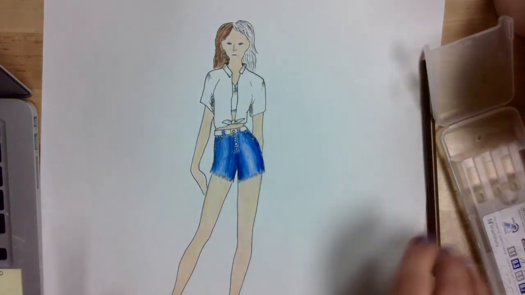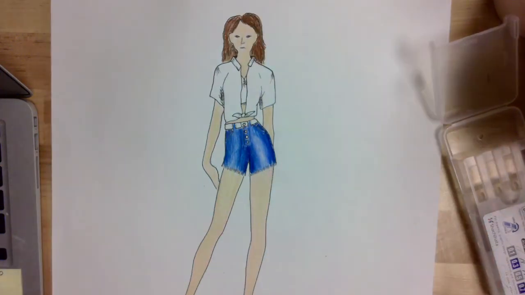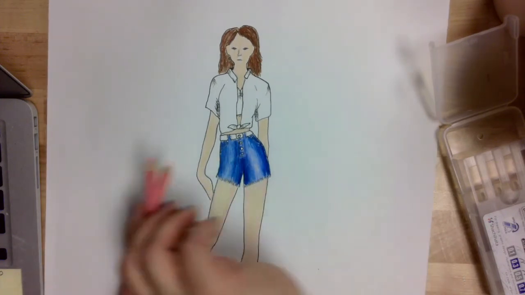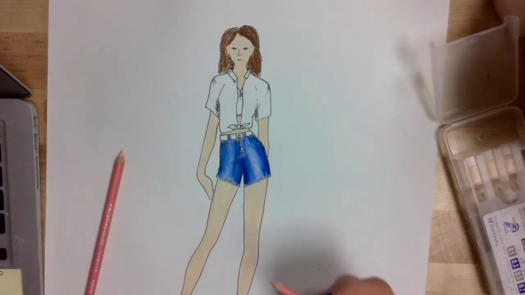I'm doing a little color blending there. All right, and your hair can be any color. It does not have to be brown like mine. If you choose to do blonde hair or black hair, that's also fine.